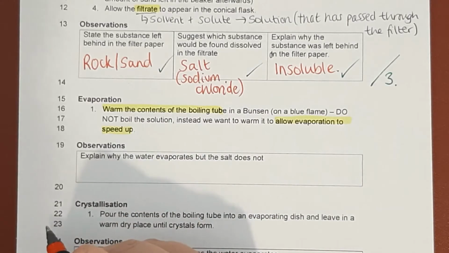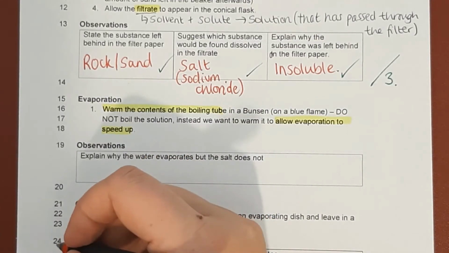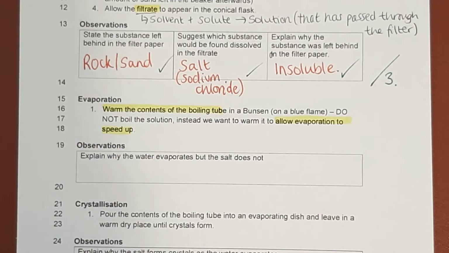Okay, so the reason for water evaporating, but not the salt, is they have different boiling points. The water's boiling point is much lower than salt. The water boils whilst the salt is still a dissolved solid.